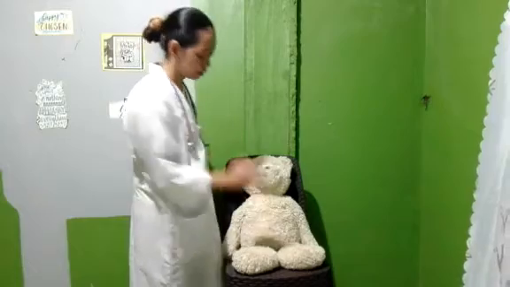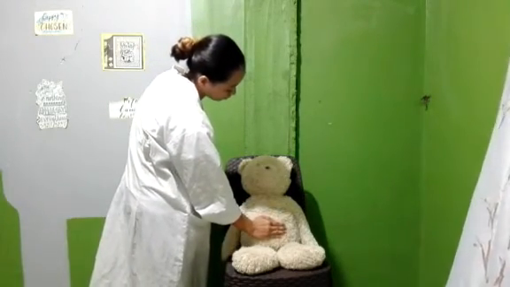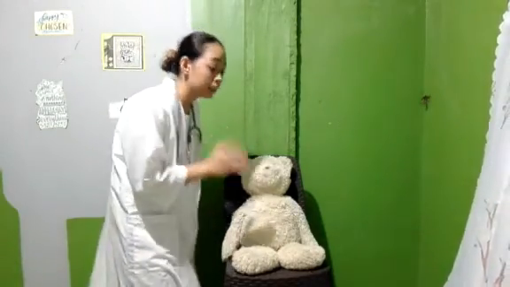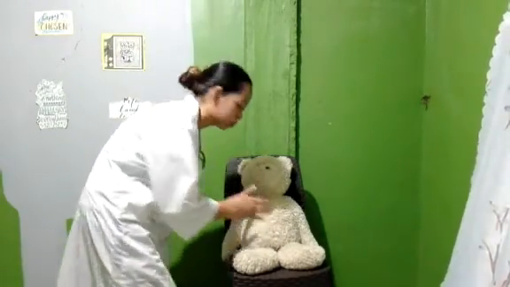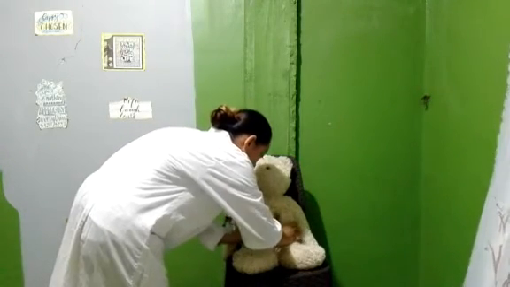So I'm going to place my hands on the lower chest of the patient, and then I'm going to ask the patient to breathe. So ma'am, inhale, exhale. Okay, and then next I'm going to place my palmar surface on the patient's costal margin, and place my thumbs close to the mid-sternal line of the patient's body. So I'm going to pinch some skin and ask the patient to take a deep breath. So ma'am.